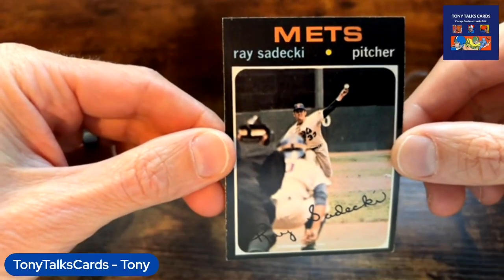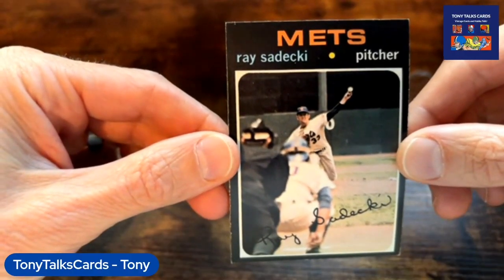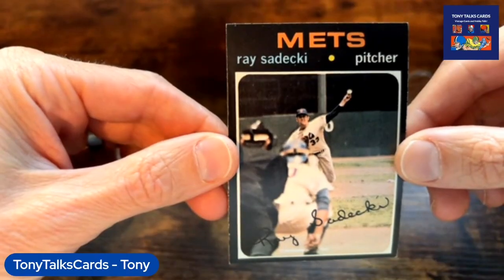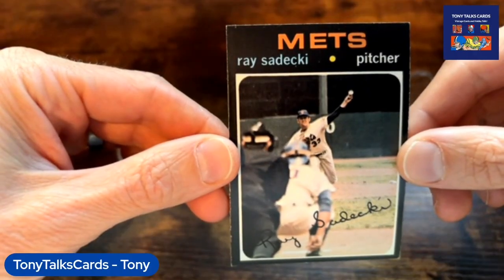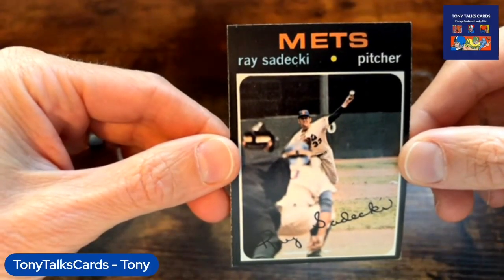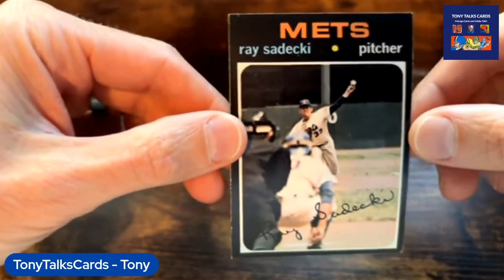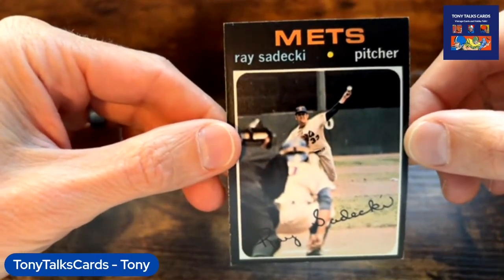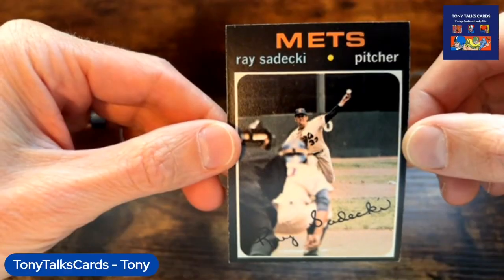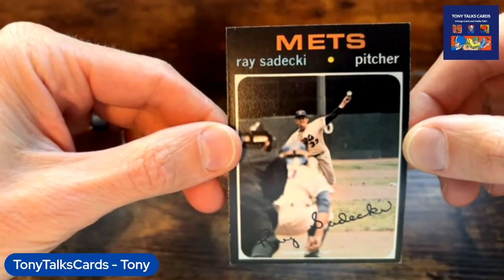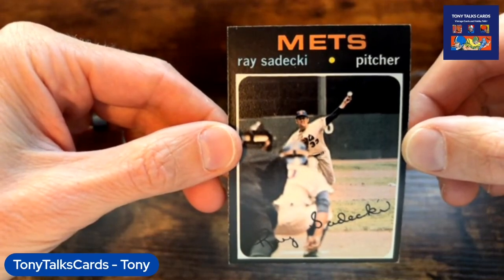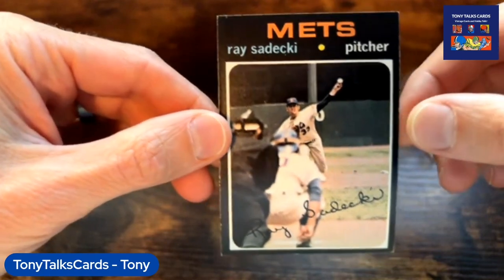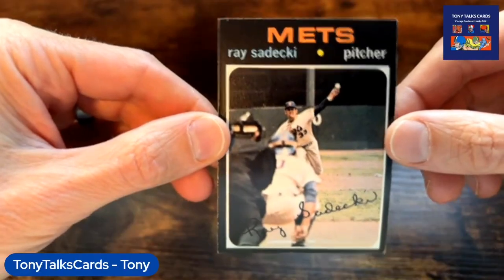He played with the Mets here, as he's shown, from 1970 to 1974, and came back briefly in 1977. With those years with the Mets, he started 61 games over those 5 years, and he was 30 and 24 during that time. He was involved in a trade for Joe Torre in 1974 between the Mets and the Cardinals. And Joe Torre will be up on a future episode of 1971 Topps, as he also has an action pose with the Cardinals in this set too. Overall, he was 135 and 131.